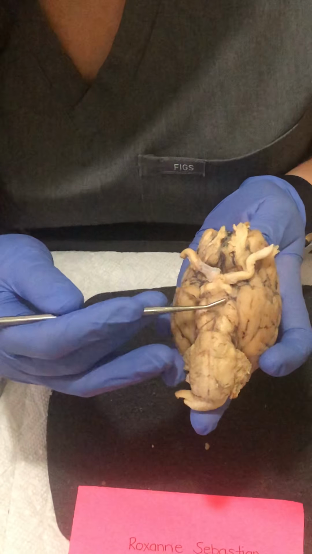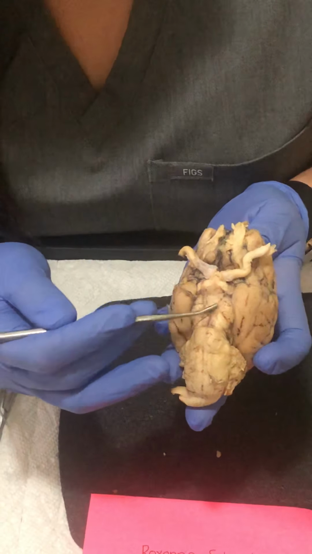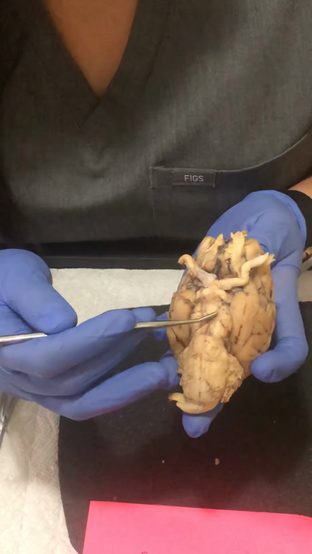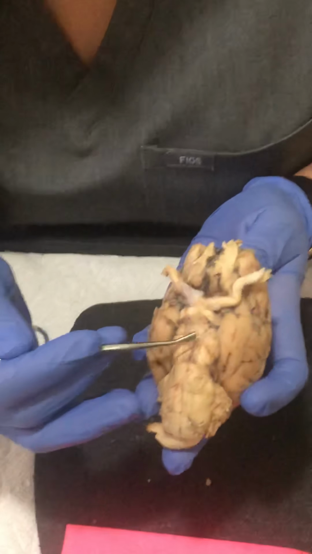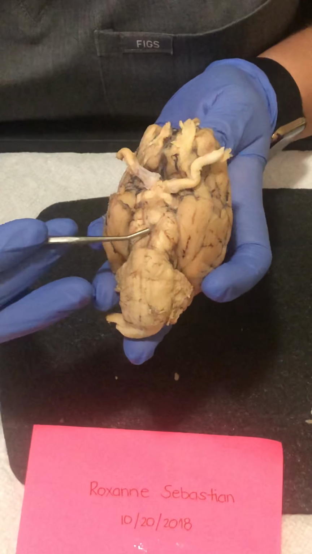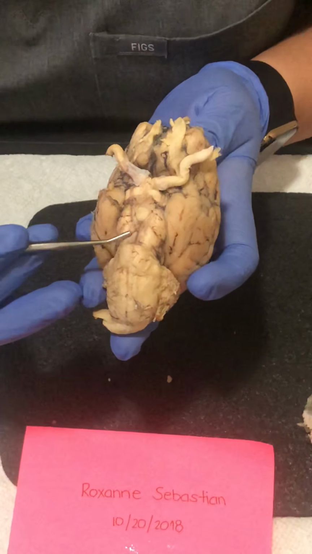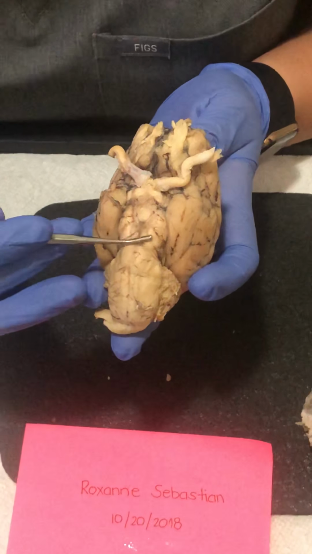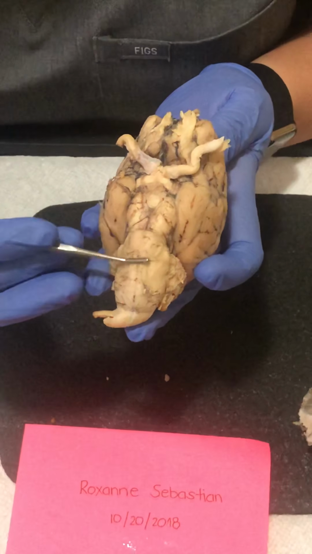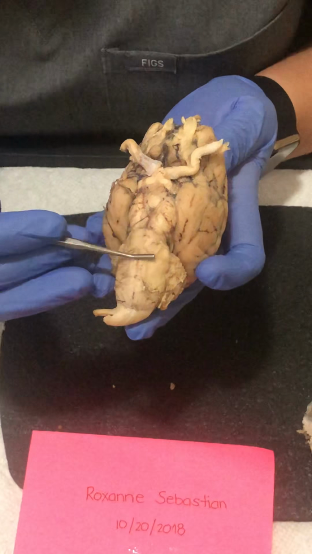Posterior to the optic tracts is a rounded structure in the middle, and this is called the mammillary bodies. Posterior to the mammillary bodies is the midbrain. And next, right here, is your pons, where the brainstem is.